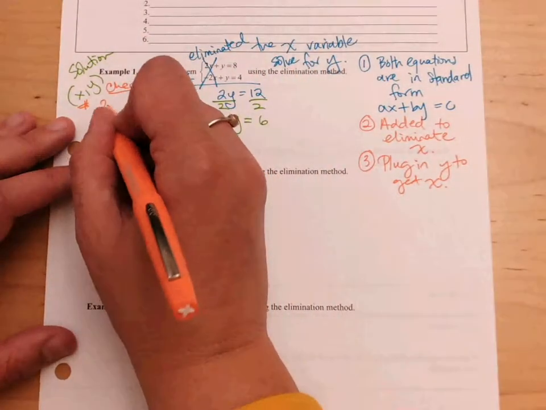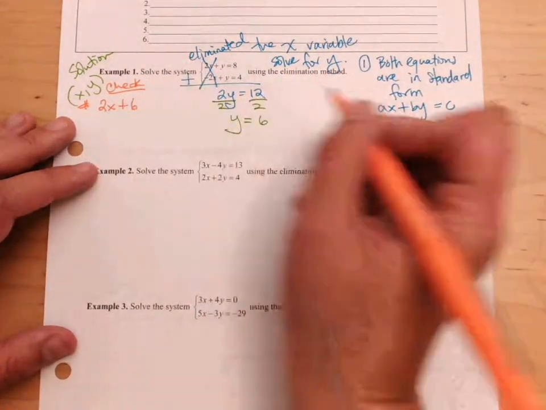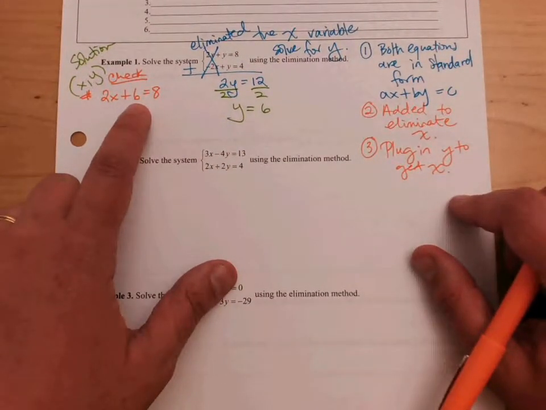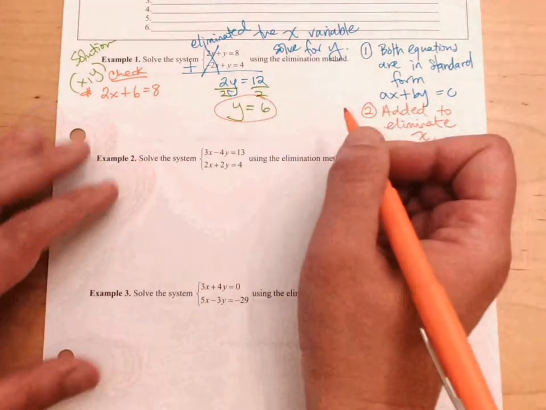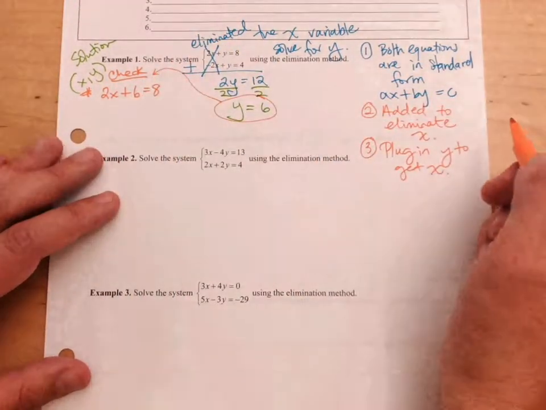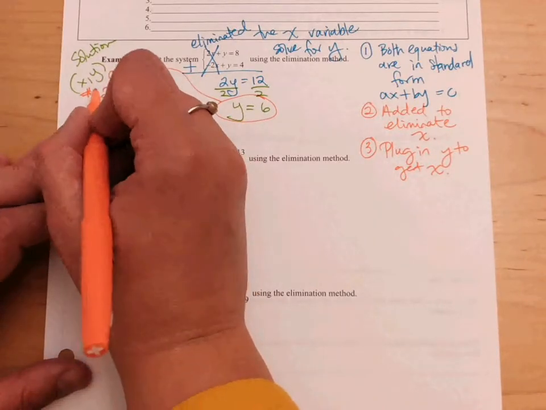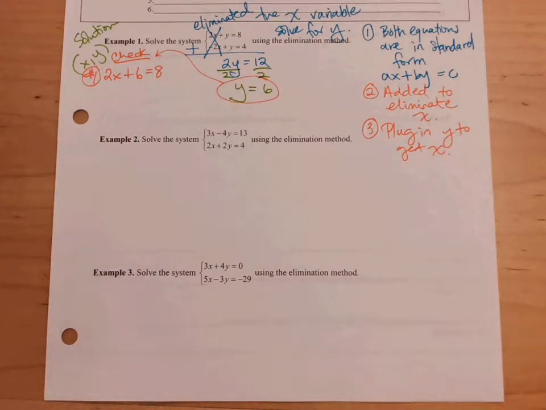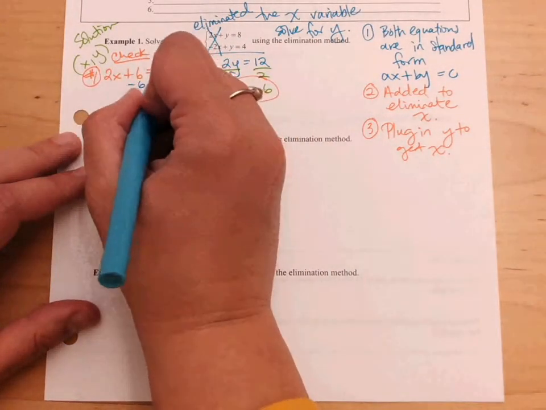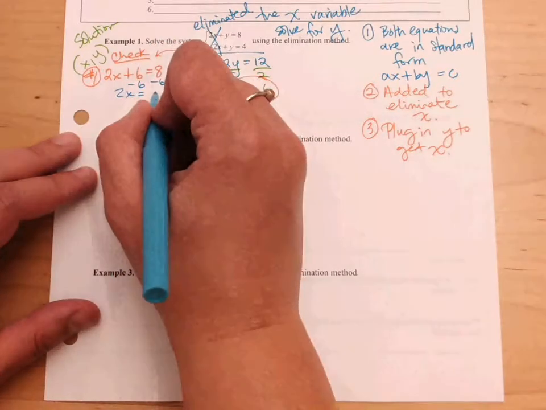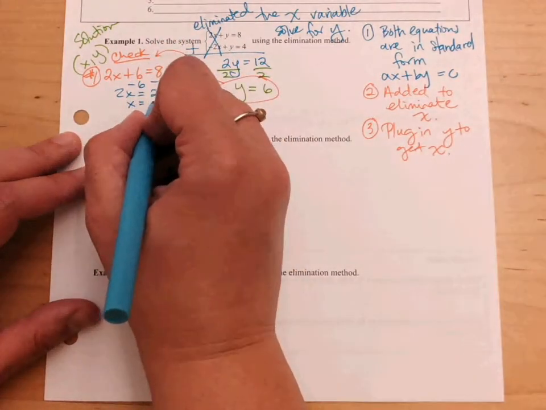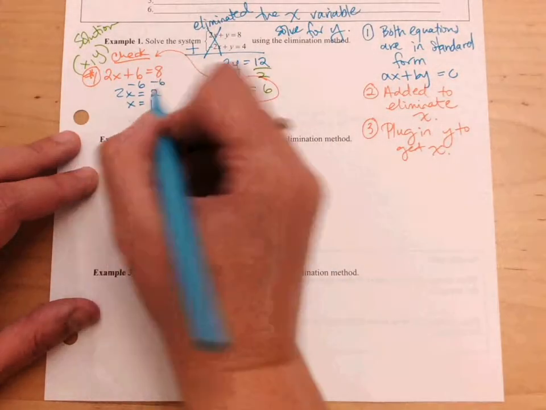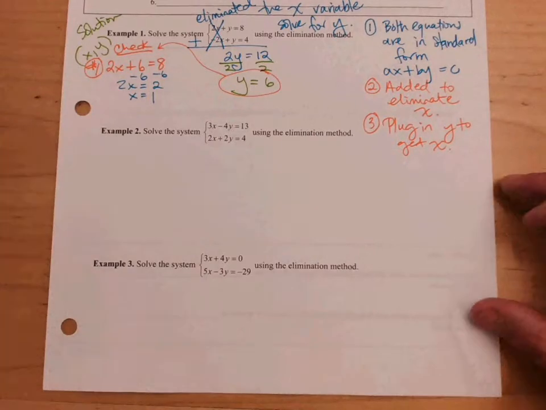Check number 1, I put in 2x plus 6 equals 8. Does everybody see why I put the 6 in? Okay, for y. So I'm plugging it in. This is equation number 1. I want to solve for x now. What do I do to solve for x? 2x equals 2. x equals, what would x equal? 1, right? How did I get 1?